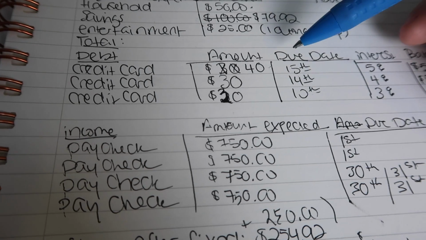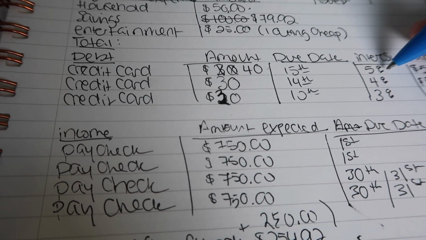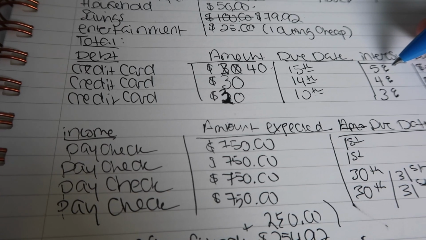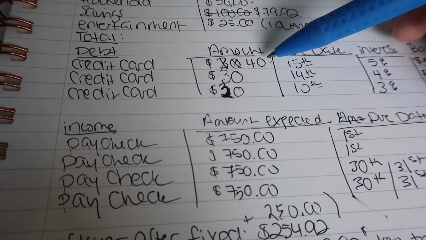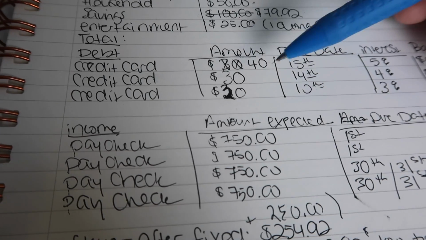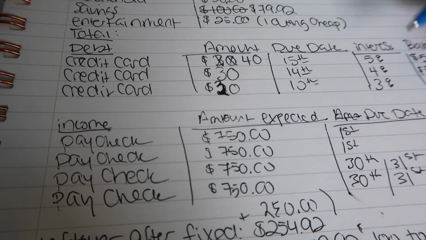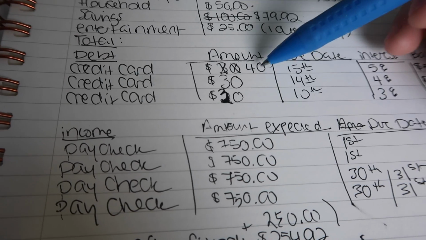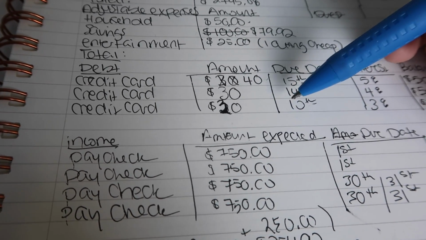So what you want to do as far as dividing up the money for the credit card is you want to go with your highest interest rate first, because that's going to accumulate the most extra money to pay. So what I did was put $40 toward that bill, and then from there I did 30 and 30 on these bills because they're fairly similar in the interest payment there. Plus this is what we had to work with. So that's how I divided the money up there.